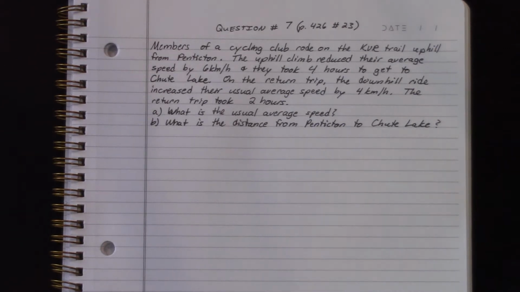Okay, last question. This is question number 23 on page 426. So why don't you go give it a shot on your own? It is very similar to the boat and current question that we have already done, if you're watching these videos in order. So yeah, go give it a shot, see how you do, and then come back here for the solution.